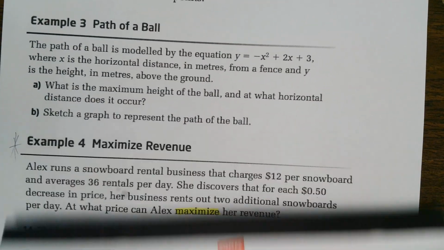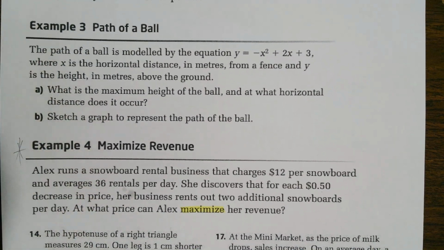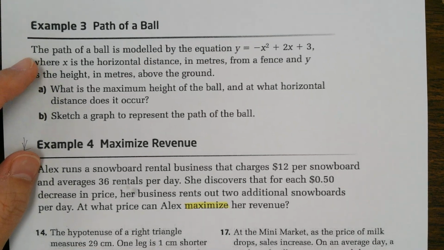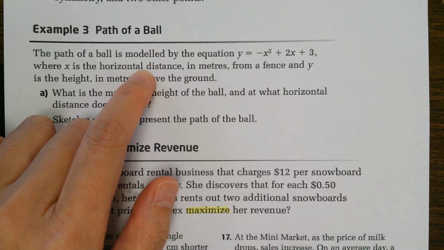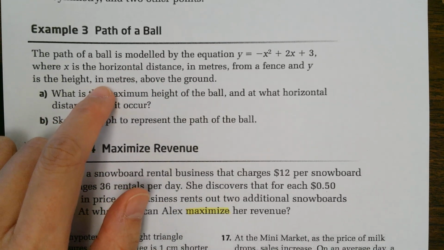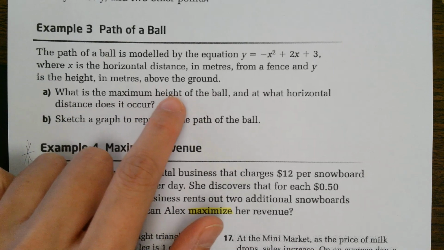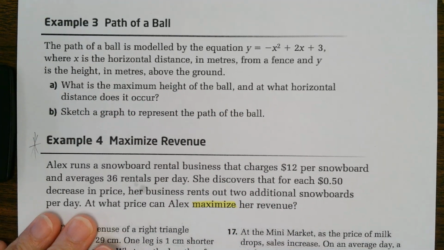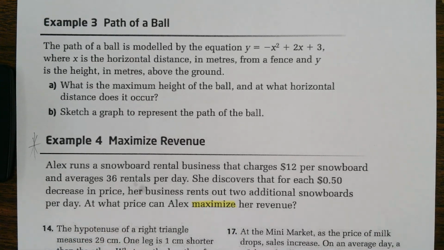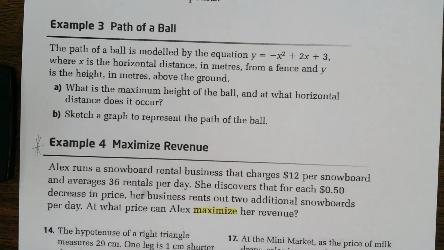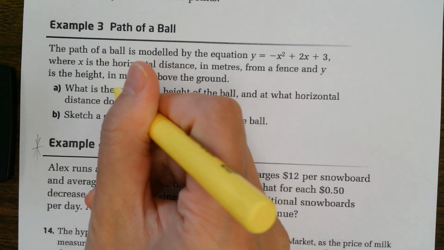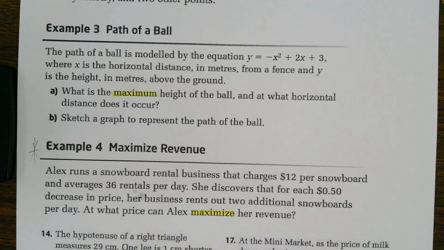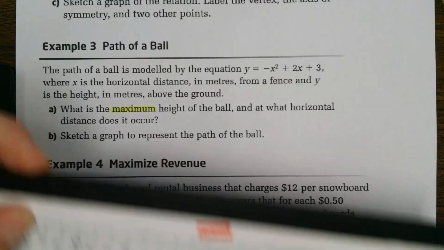Number 2, path of a ball. Sorry, example 3, path of a ball. The path of a ball is modeled by this equation where x is the horizontal distance in meters and y is the height in meters above the ground. What is the maximum height of the ball and at what horizontal distance does it occur? So the word maximum right here, what do you think I should do? Complete the square or quadratic formula? Complete the square. That's right.